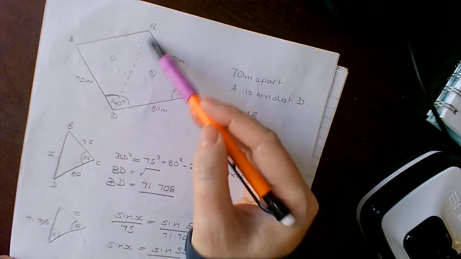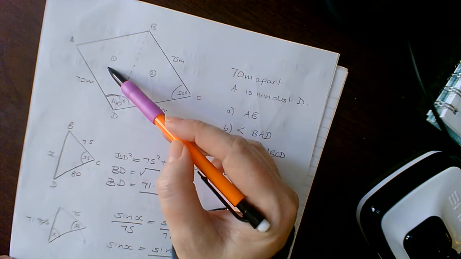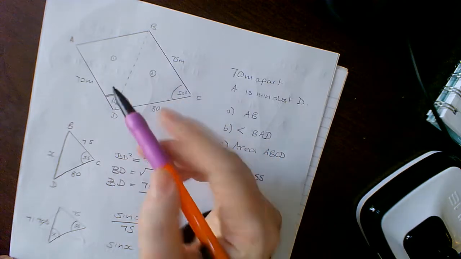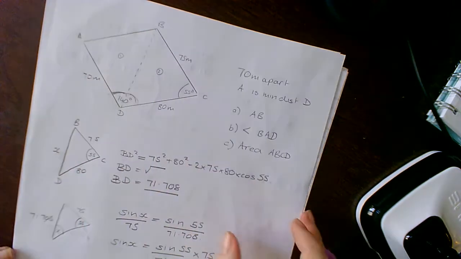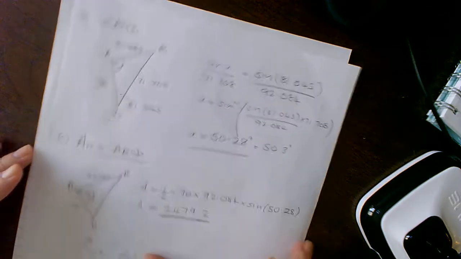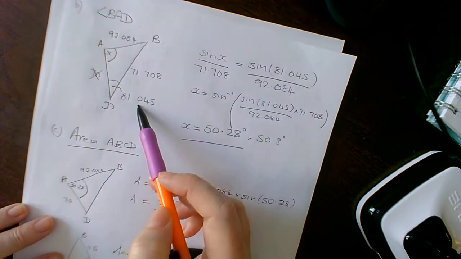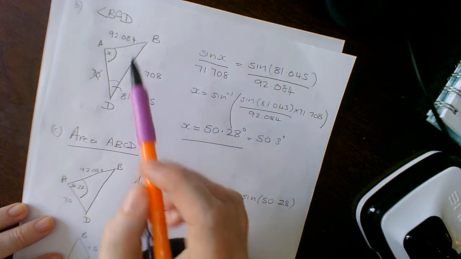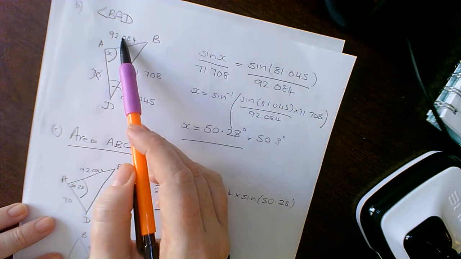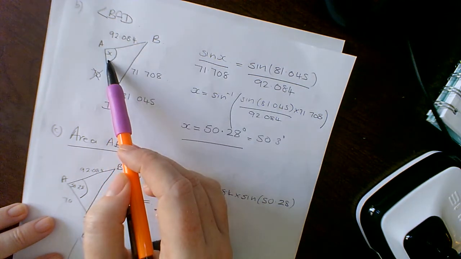So we found that. We then need an angle in this one. So we found this angle here to help us find this angle here. That helped us find AB. We used the information that we had just found. So the side, the angle, and the answer to part A to find this one.